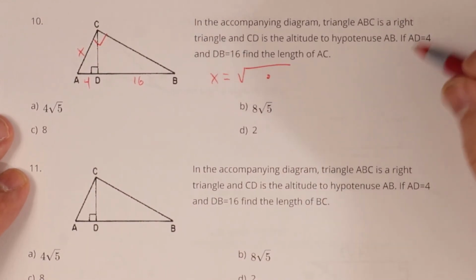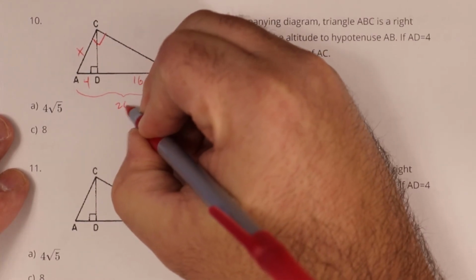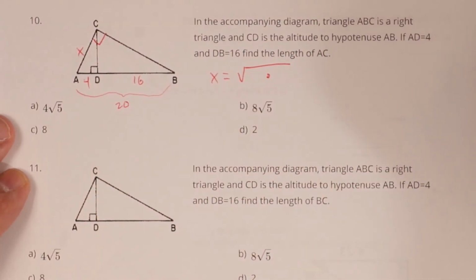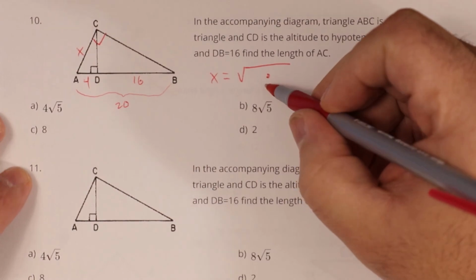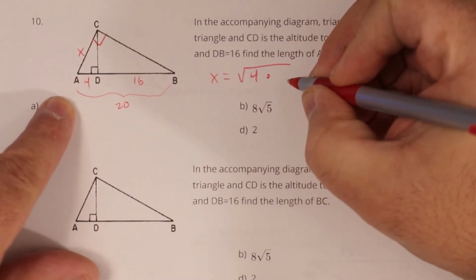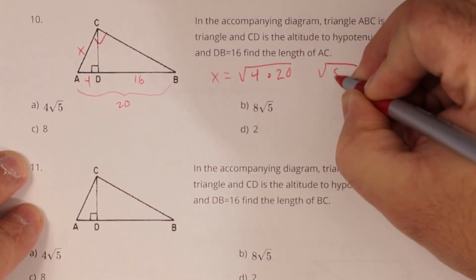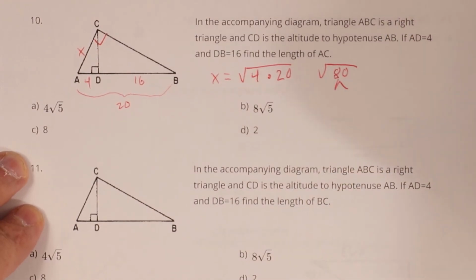But for the legs, you always want to know what's your hypotenuse all the way across by adding them together. Because it's going to be the geometric mean of the part that's closest and the entire hypotenuse. This is going to be the square root of 80, and I'm going to factor that out.